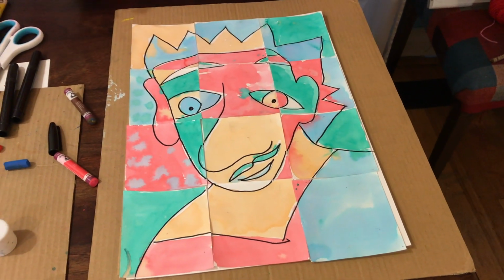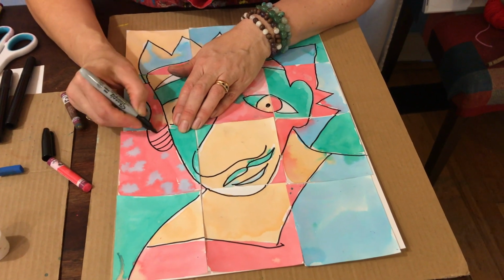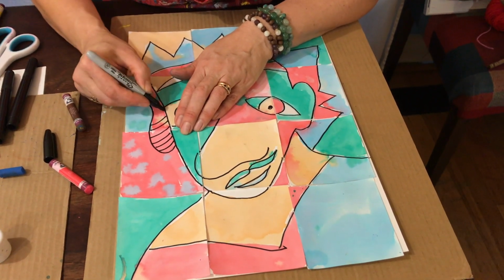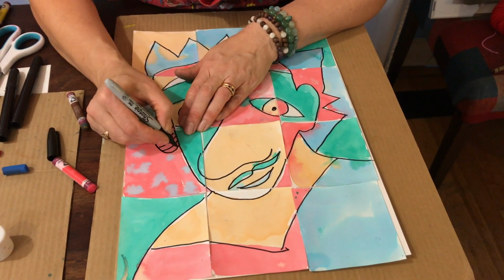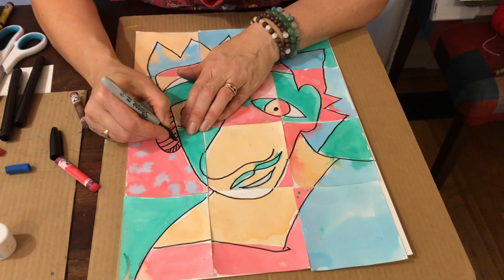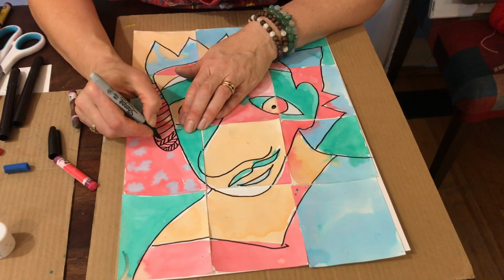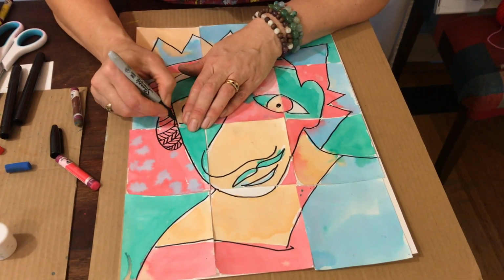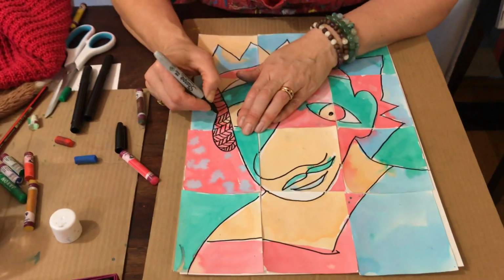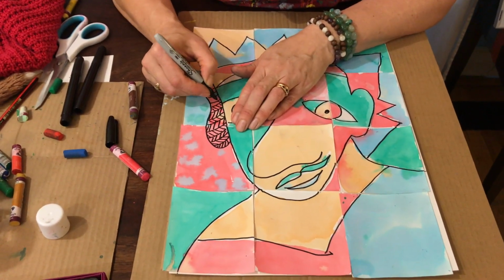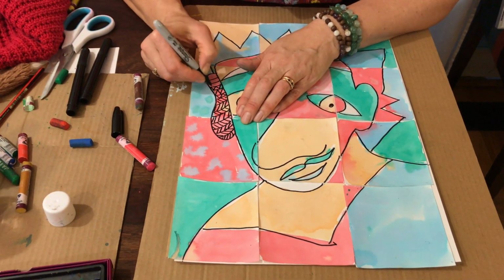Now you can spend some time putting some pattern into him if you want. You may just want to leave it how it was. Again, remember, no right or wrong. I'm a bit of a pattern girl. You can spend a lot of time doing this. I'm not going to spend too much time. This is up to you to create your own little style from here on. I might finish it and show you next time what he looks like.